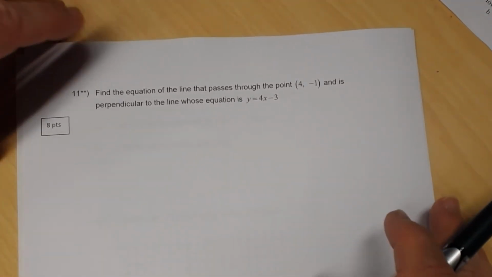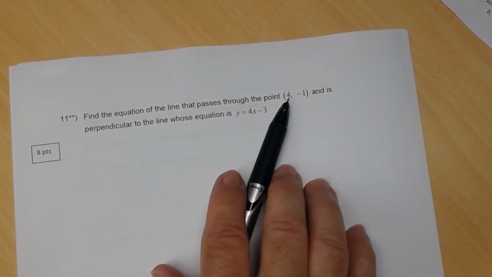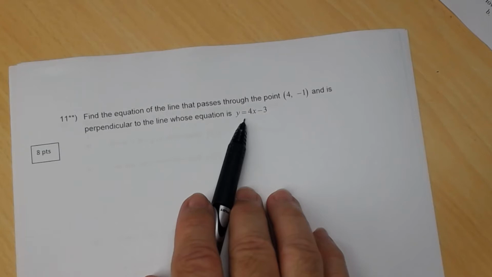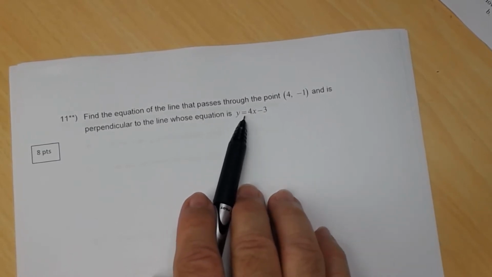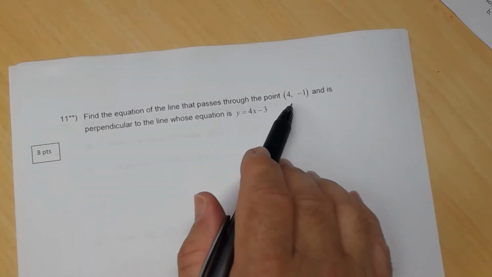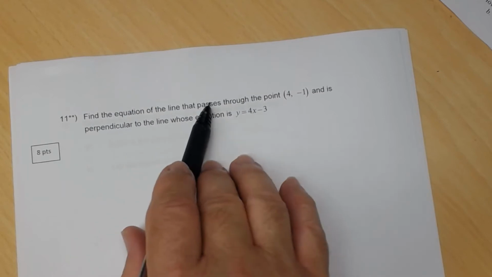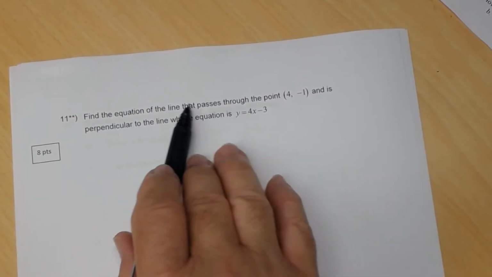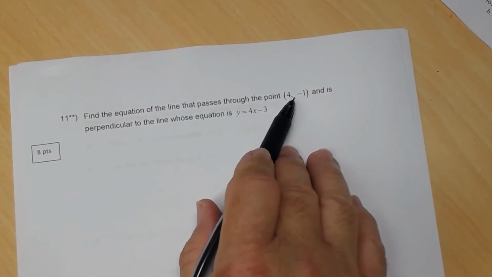Okay, number 11. You want to find the equation of the line that passes through this point and is perpendicular to this line that has this equation. Remember, you're looking at two lines basically. You're looking at this line and you're looking at this line. The line I'm interested in finding the equation of goes through this point.